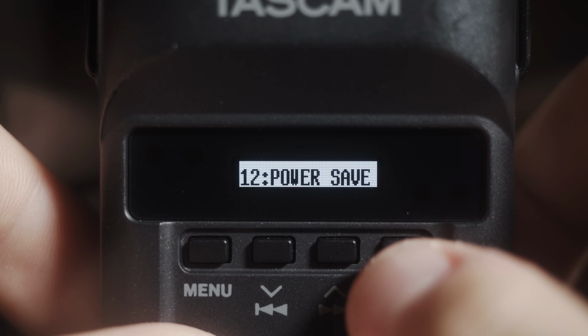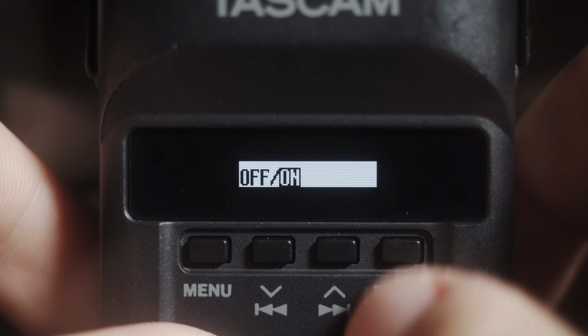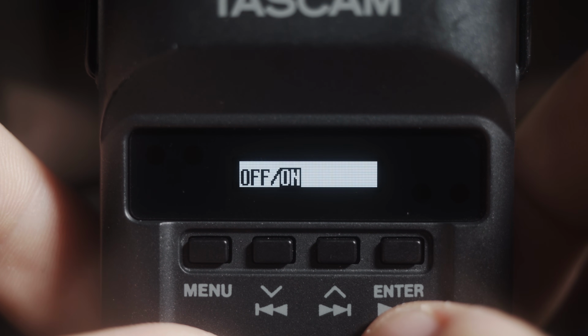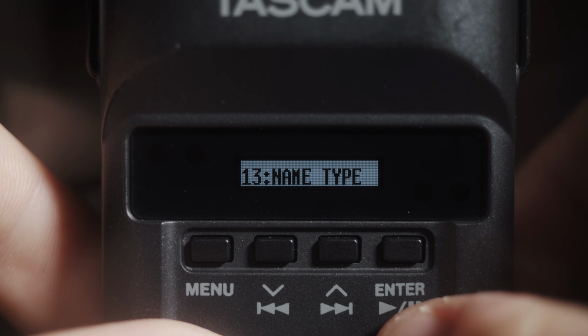12th, we have power save, and I leave this turned on. No, it's not some way to magically extend your battery life, unfortunately, but what it does do is that in the event that your recorder's turned on and it is not recording, after 10 minutes, it will turn off the recorder to save battery. Next, we have 13 and 14, and these two go together.